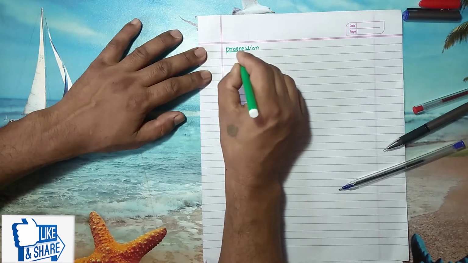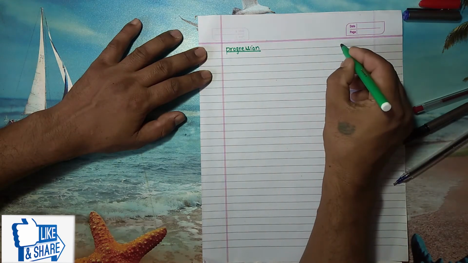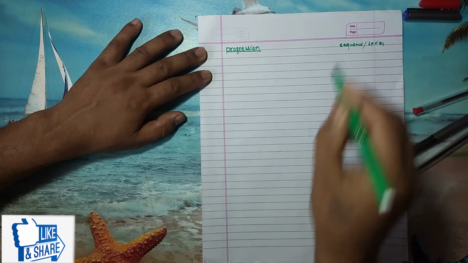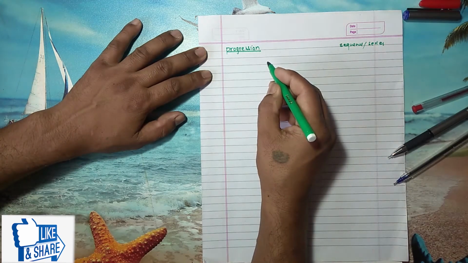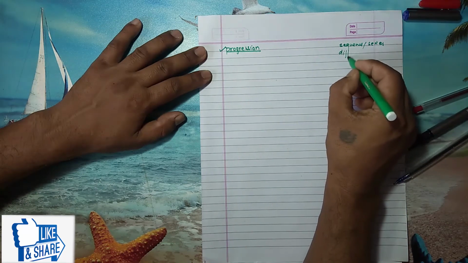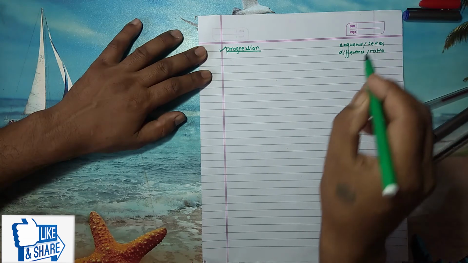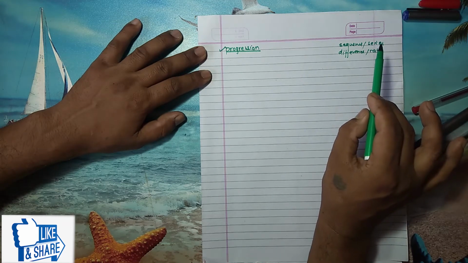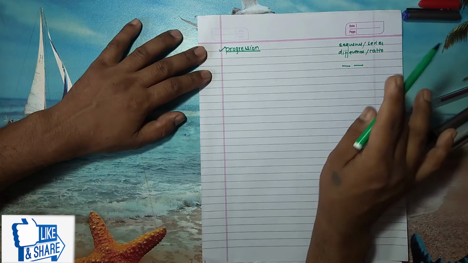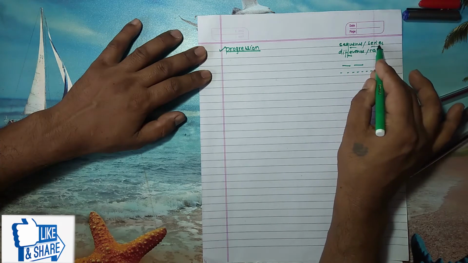Okay, let's take progression. A sequence or series is said to be a progression if the difference or ratio between two successive terms is constant throughout the whole sequence or series.